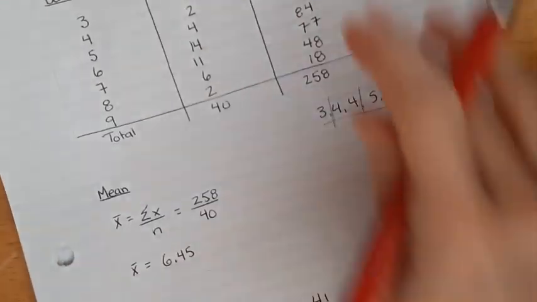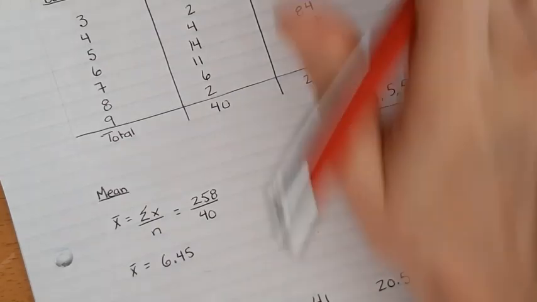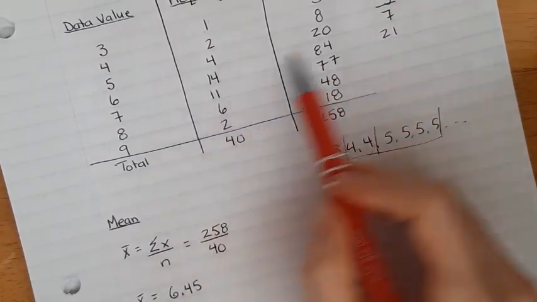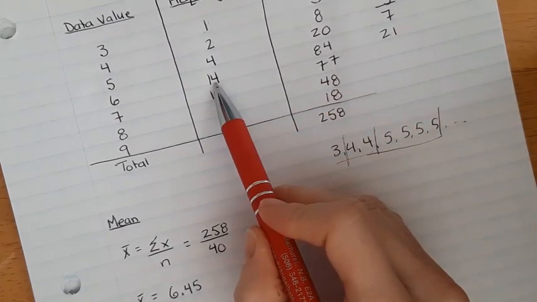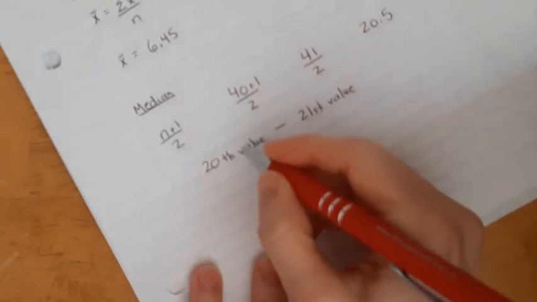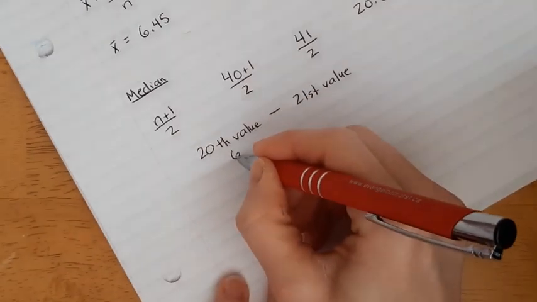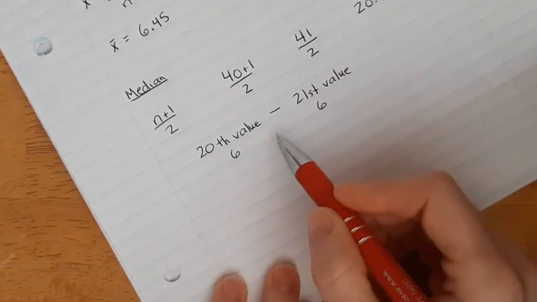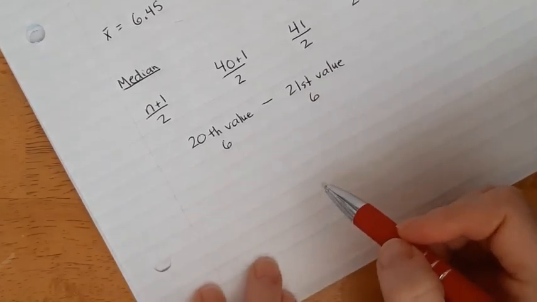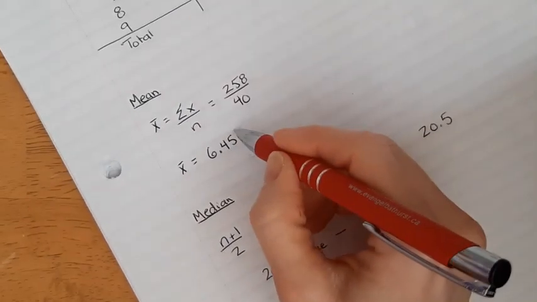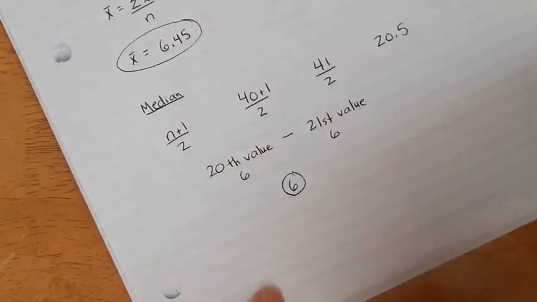So if I want to know in between the 20th and the 21st value, that means value number 21 is a 6, value number 20 is a 6. So if the 20th value is a 6 and the 21st value is a 6, I need to find the average of those, but they're the same number. So the average of them is going to be 6. So my median is 6, mean 6.45.